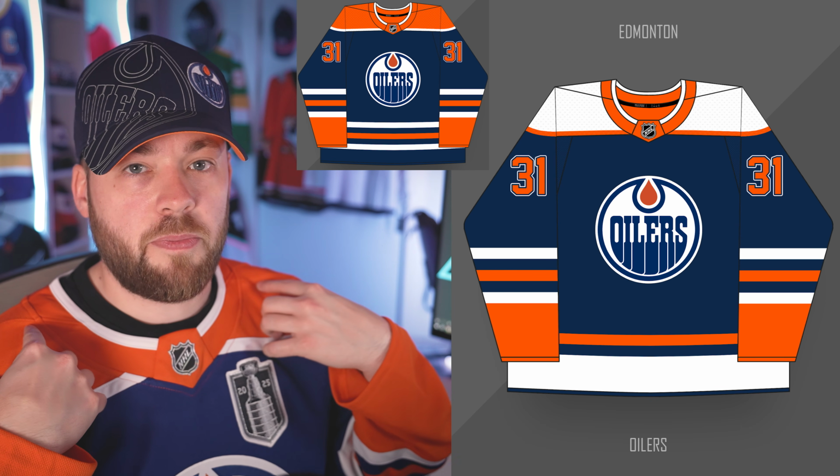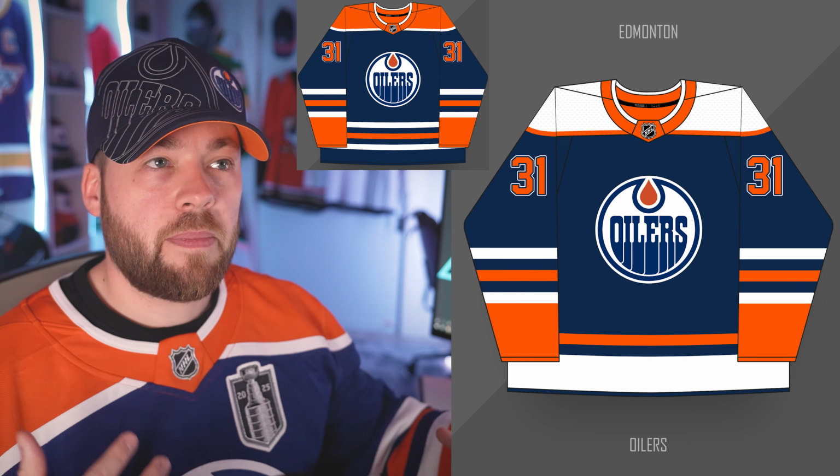I didn't actually go back and check, but just in my mind, I don't know if it's a false memory, I felt like there was more white, so I kind of played off that, and I wanted to add a little bit more white. And then I started thinking about the other home jerseys in the NHL and how rare it is for actual white shoulders to be on home jerseys. So I thought that might be kind of fun to play with.